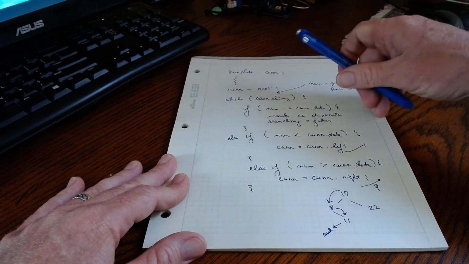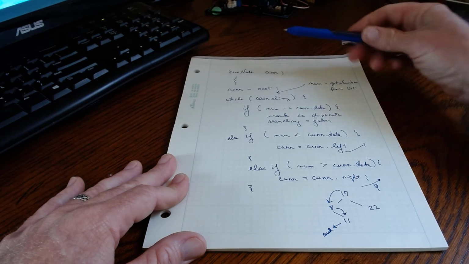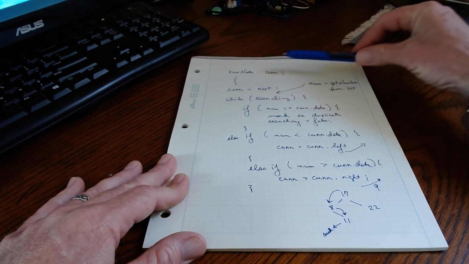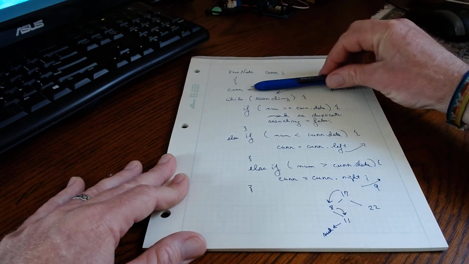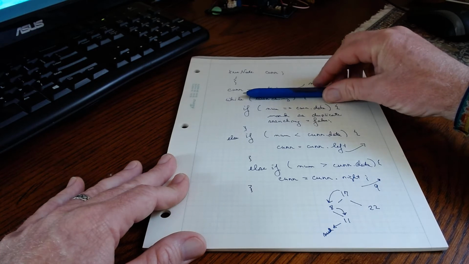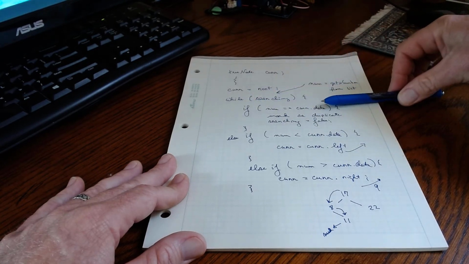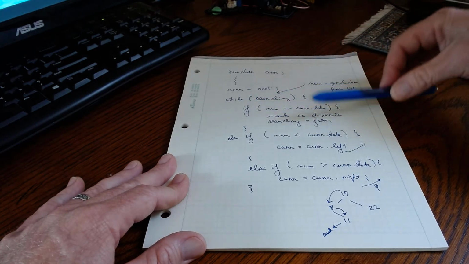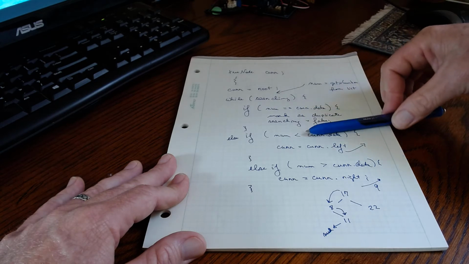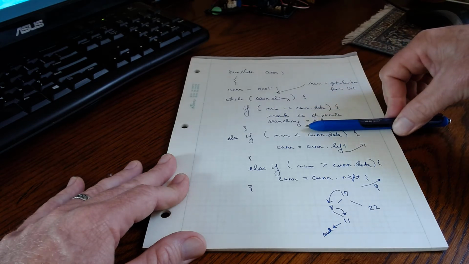But the general structure is almost exactly the way we did it before. We set current to root, we go into a search. If our number is equal to current.data, we found a duplicate. If the number is less than current.data, we go left.